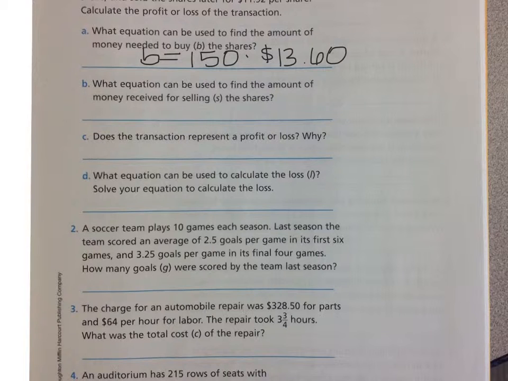Then it says, what equation can be used to find the amount of money received for selling the shares? So if we sold the shares, we would get 150 times $11.92 per share.